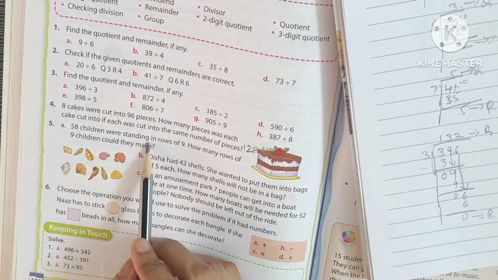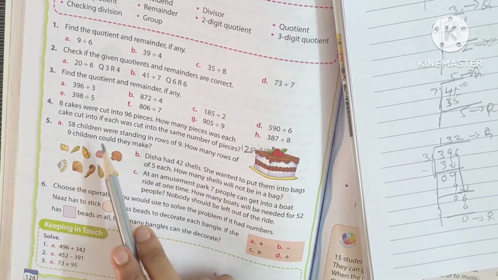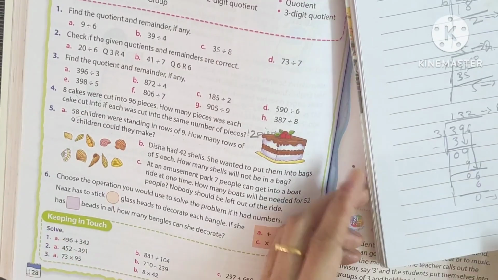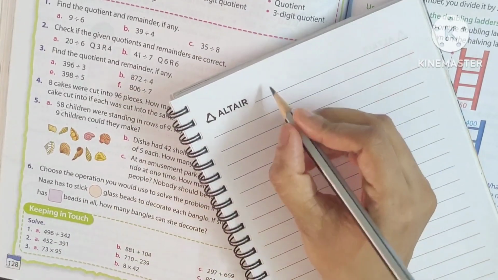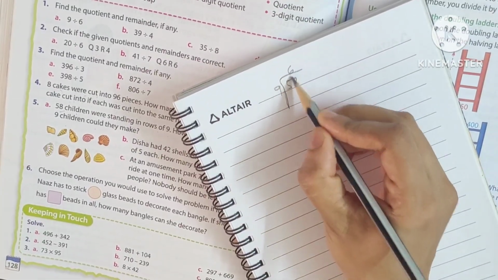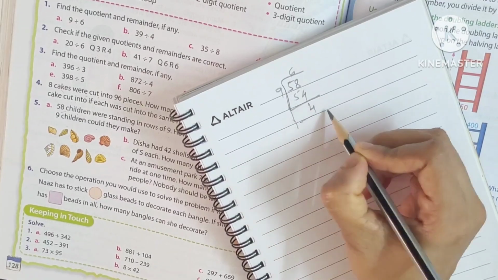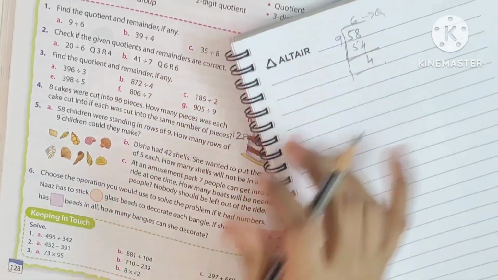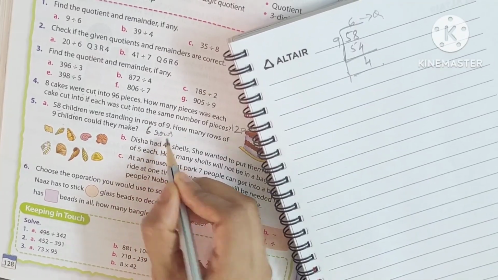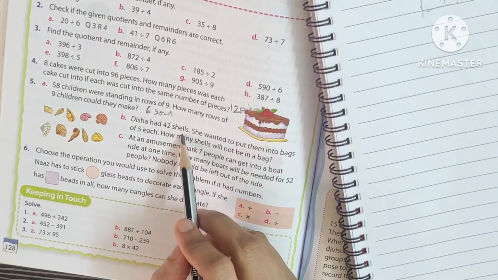58 children were standing in rows of 9. How many rows of 9 children could they make? 58 divided by 9. So the answer is 6 rows. Okay.